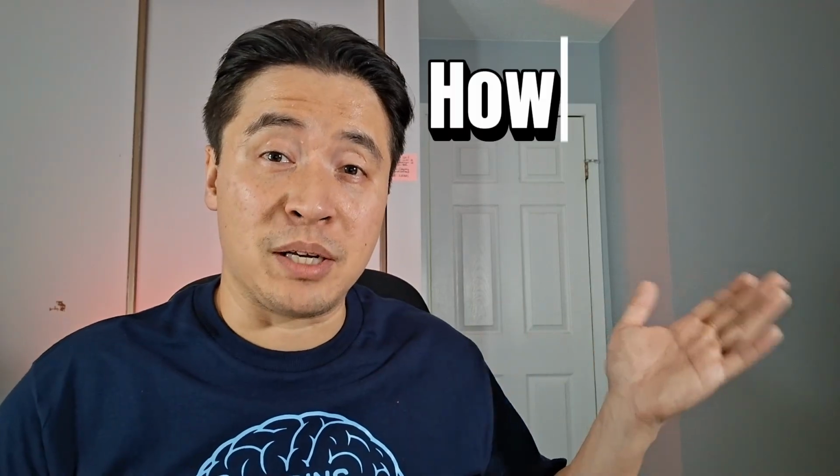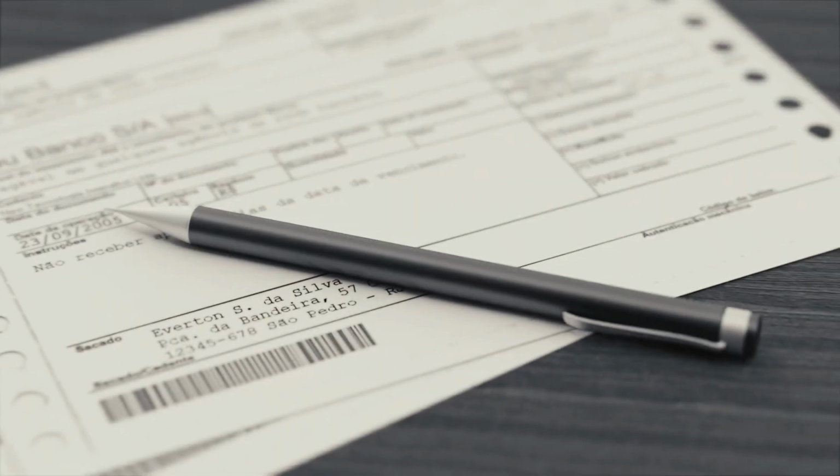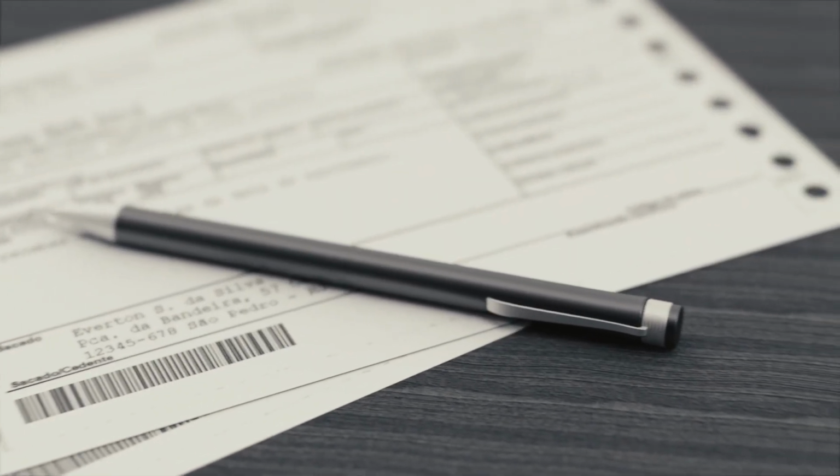Cobol on the MVS 3.8. It's how to read an input file. Think about it. For every payroll run, for every bank statement, for every insurance claim, it all started with one thing: reading a file. If you master this, you're halfway to understanding how the mainframe powered the world for decades.